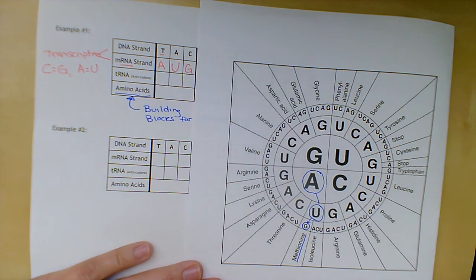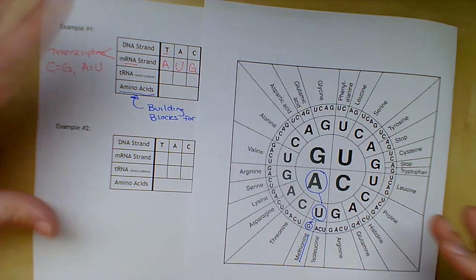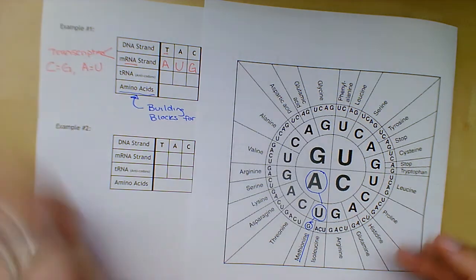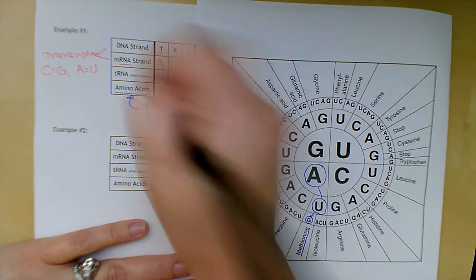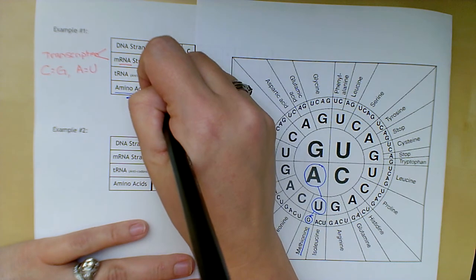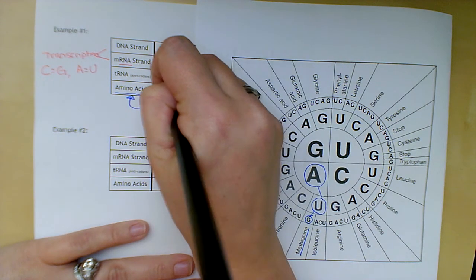Now this is a mouthful of a word, so when I'm writing out my amino acids, I like to abbreviate them with the first 3 letters. So the first 3 letters of this amino acid is MET. So I'm going to write MET, M-E-T.